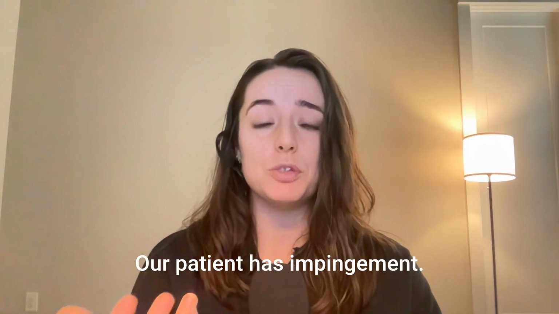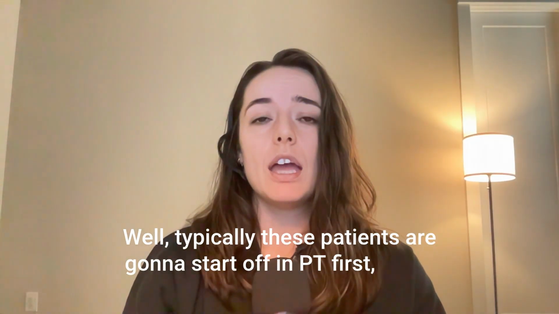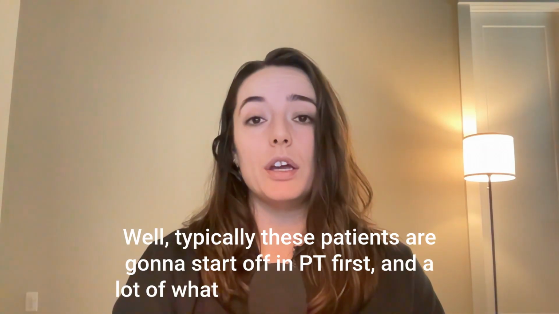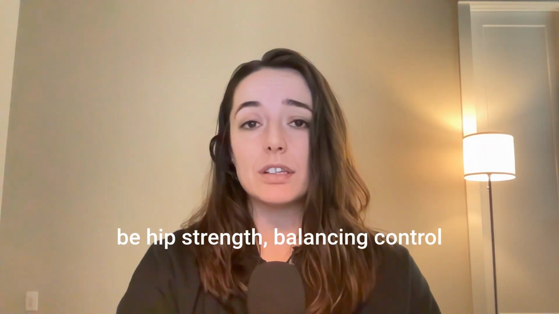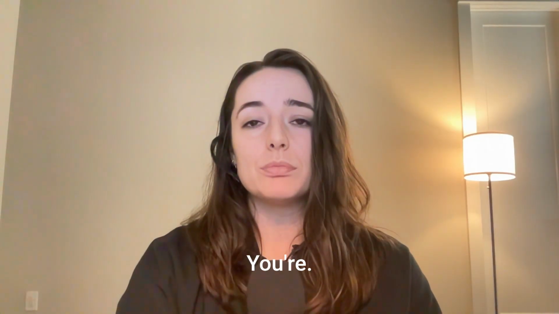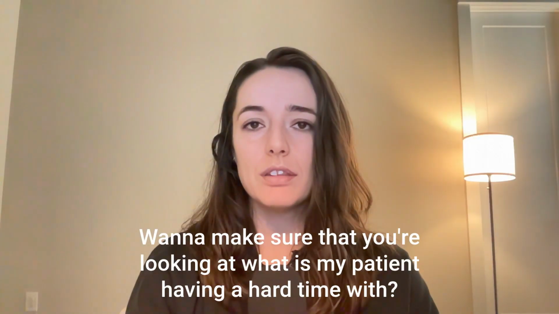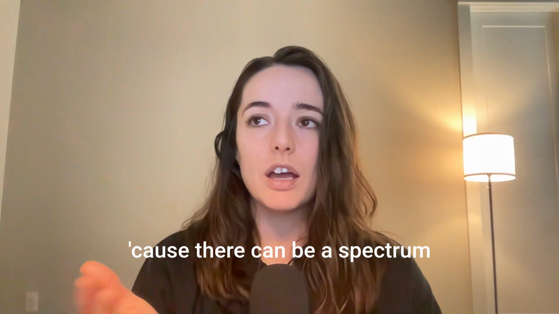So our patient has impingement. What do we do about it? Well, typically these patients are going to start off in PT first. And a lot of what PT will focus on would be hip strength, balance control if they need it, range of motion and movement if they need it. You want to make sure that you're looking at what your patient is having a hard time with, because there can be a spectrum of these different things.